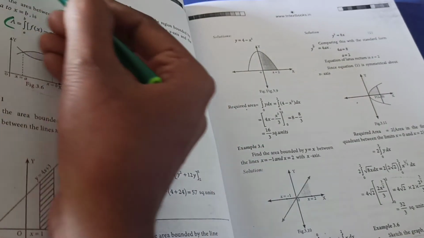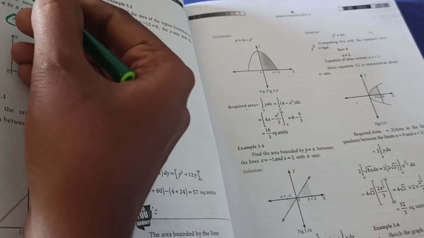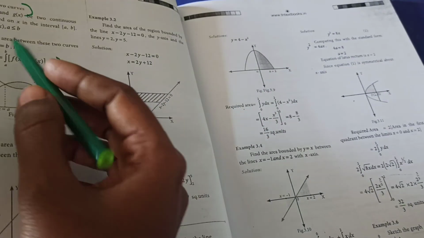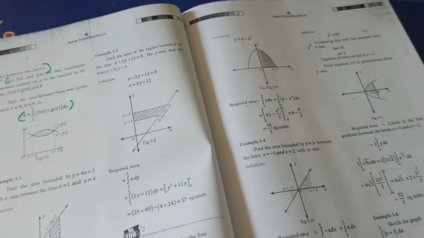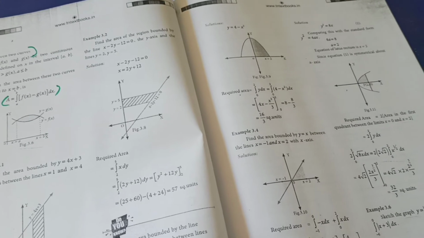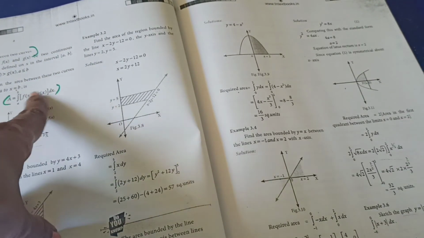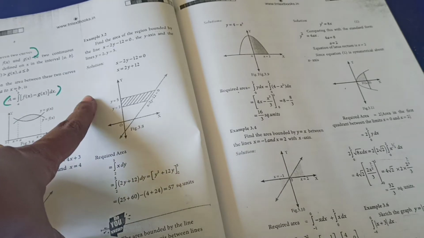So one thing you do, put the heading 'Area between two curves'. Start from 'Let f of x and g of x be two continuous functions' and up to this one you write it. A is equal to integral a to b of f of x minus g of x into dx.